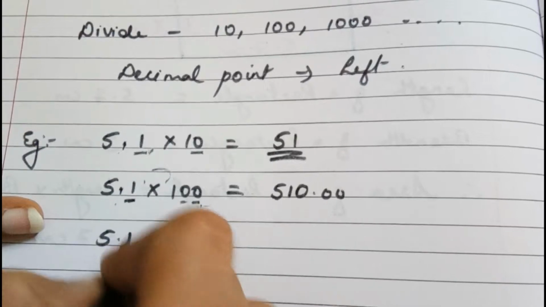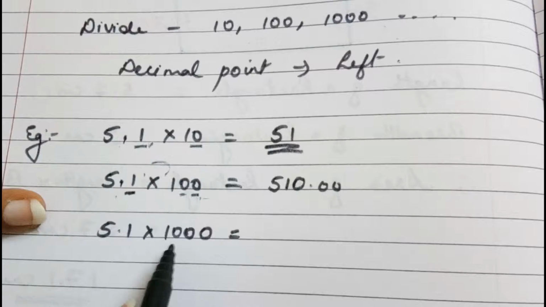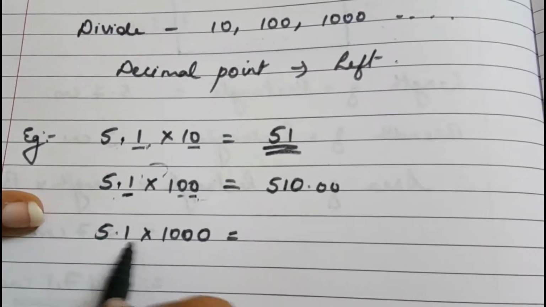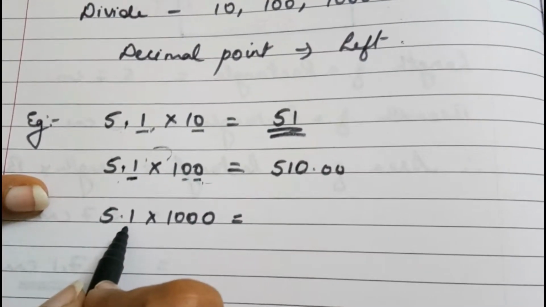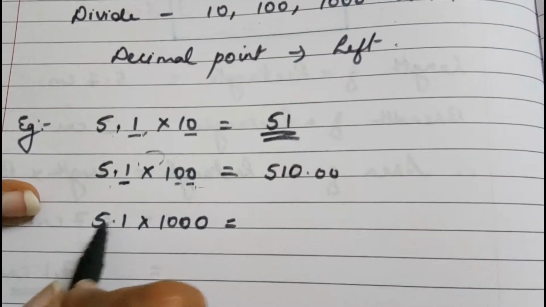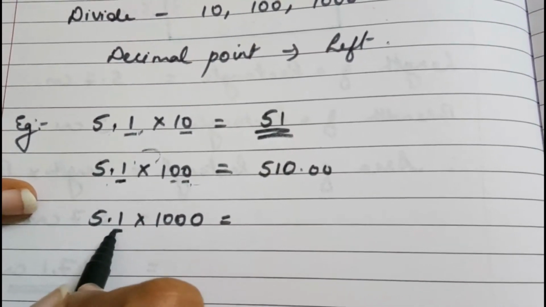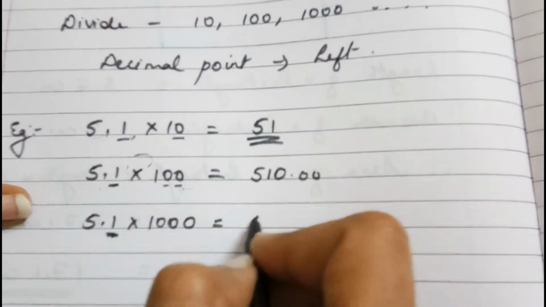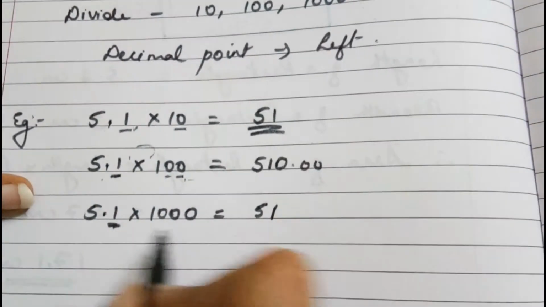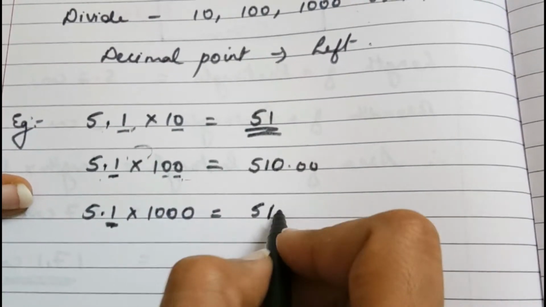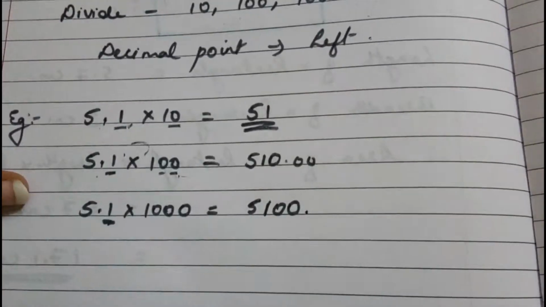Similarly, 5.1 into 1000. Same is the case. Here there are 3 zeros, but there is only one number after the decimal point. Since there are 3 zeros, the point should move 3 places towards right, but there is only 1 place to move. So 5 and the point comes out, so 1 place is moved. There are 2 zeros left, so 0 and 0 will come. And then there will be a point.